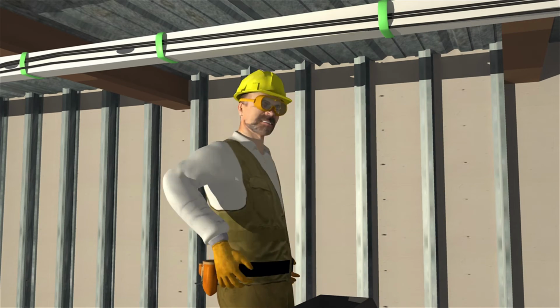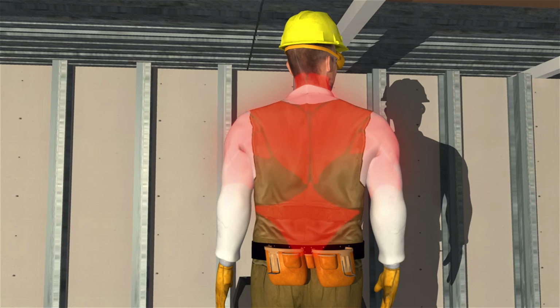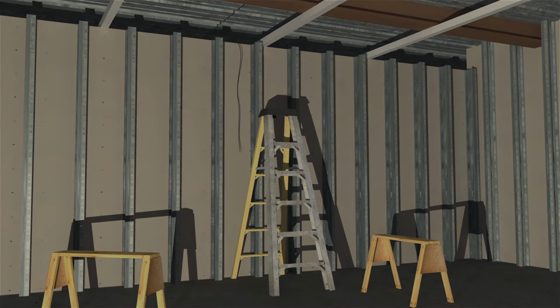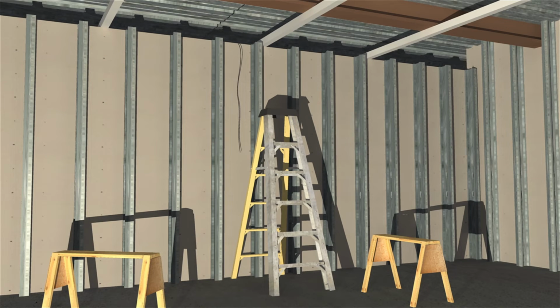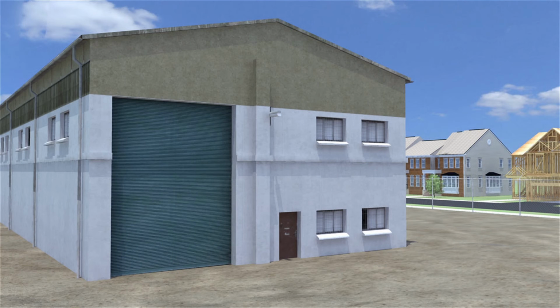After several days on the job, the stress on the electrician's arms, neck, back, and shoulders has become too much. As a result, the pain the electrician feels has affected his ability to do the work.